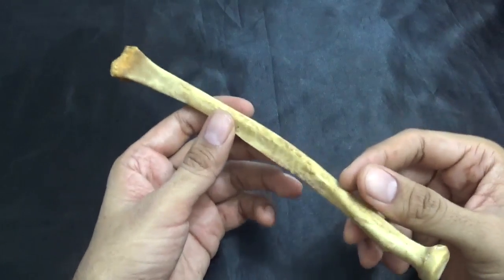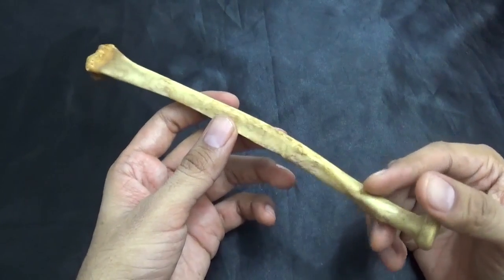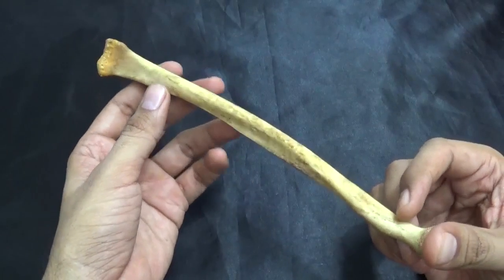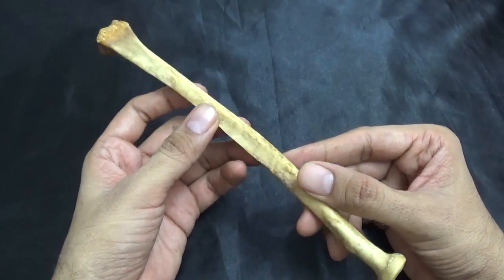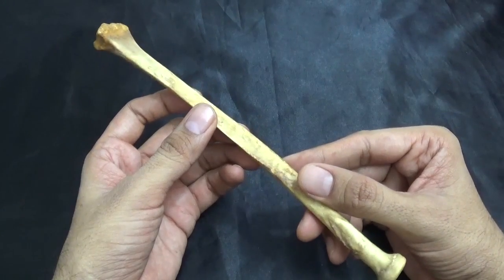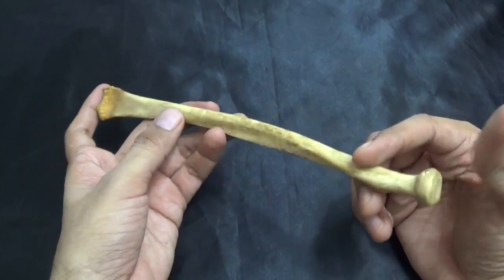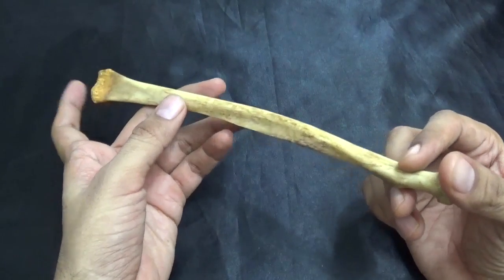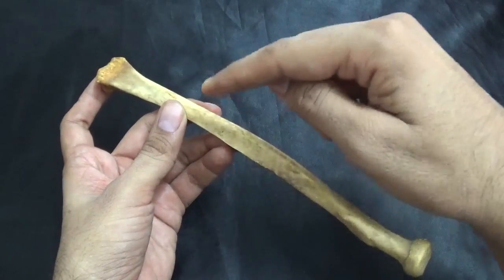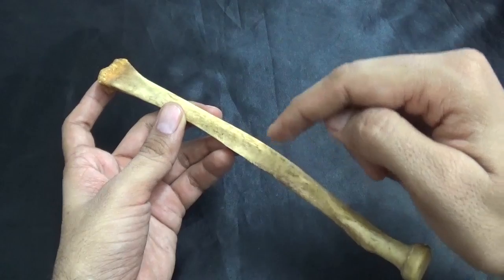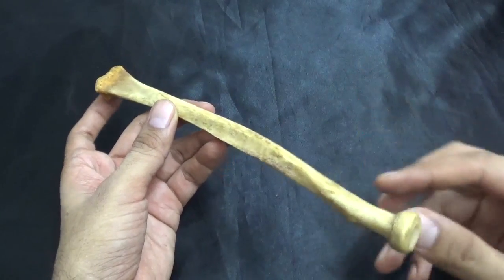Hello everyone, let us learn today bony features of the radius. Now this is radius, it is a lateral bone of the forearm and it is homologous with the tibia of the lower limb. As it is a typical long bone, it has got two ends, upper end, lower end and intervening shaft. The shaft has got three borders and three surfaces with a nutrient foramen.